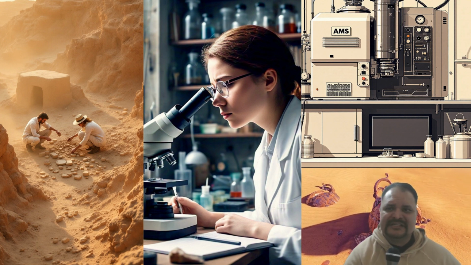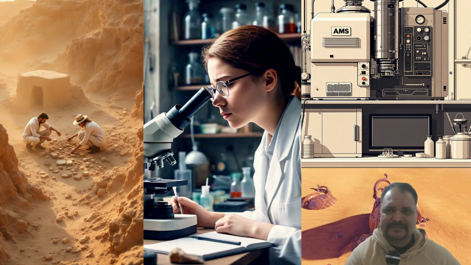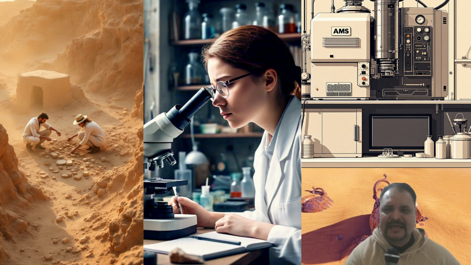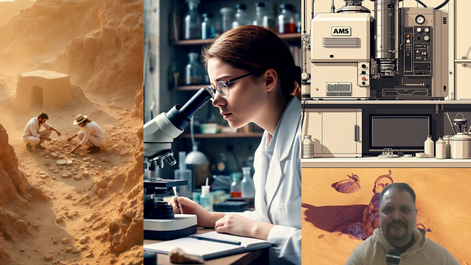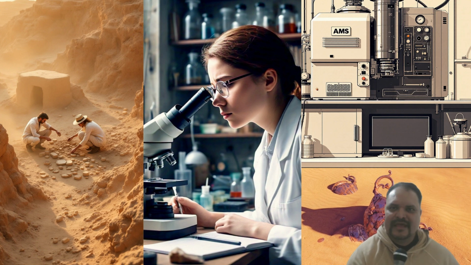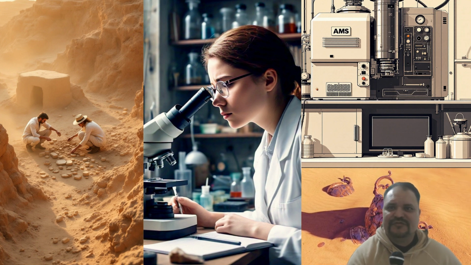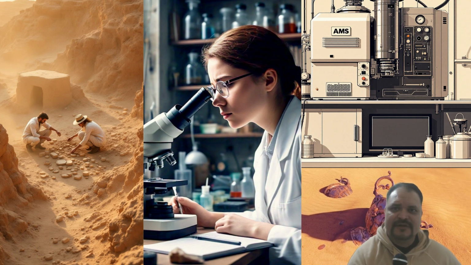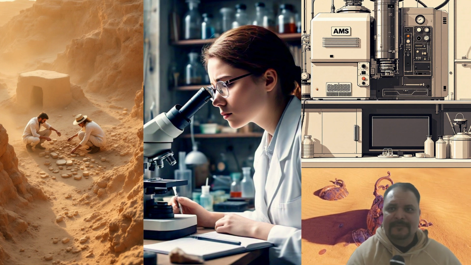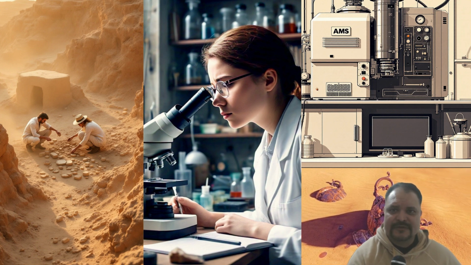The process of C14 dating involves several steps. First, researchers collect a sample of organic material from the artifact or site. This could be a piece of wood, a bone, or a fragment of fabric. Next, the sample is cleaned and prepared for analysis. This involves removing any contaminants or modern carbon-14 that may have been introduced during the sampling process. The prepared sample is then sent to a laboratory for analysis.